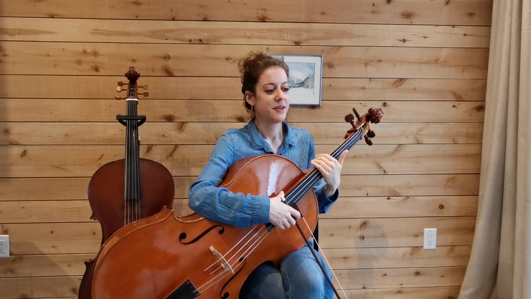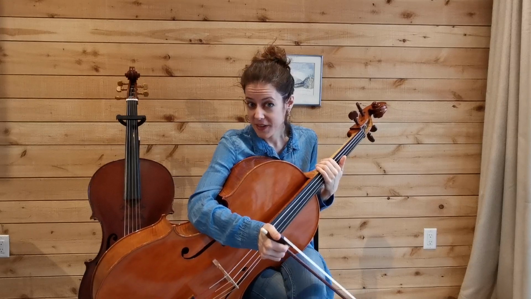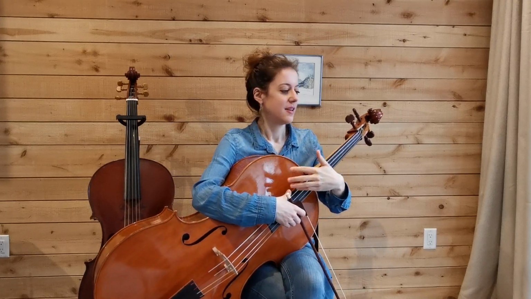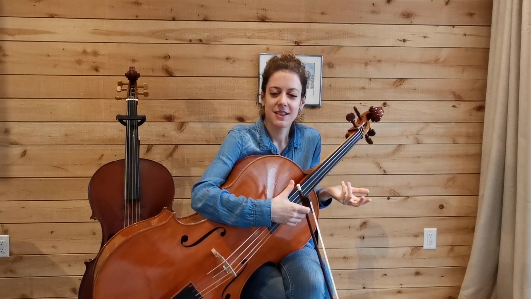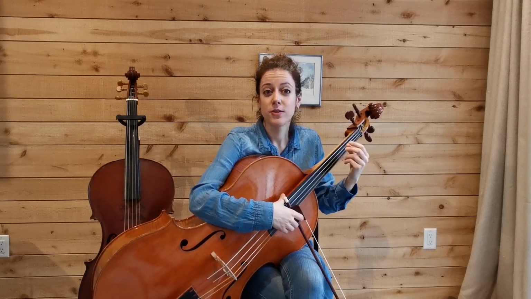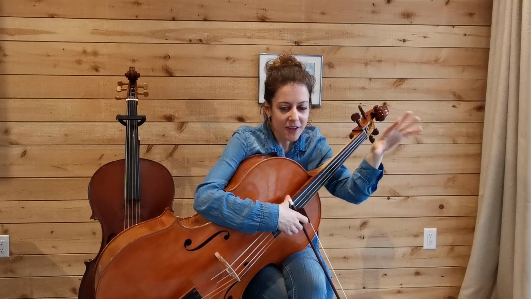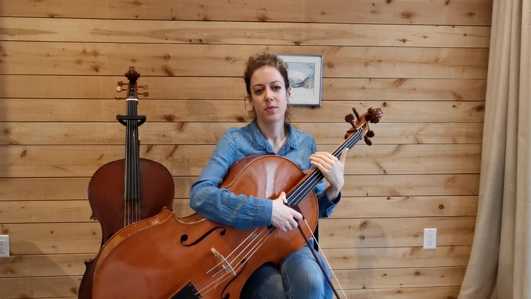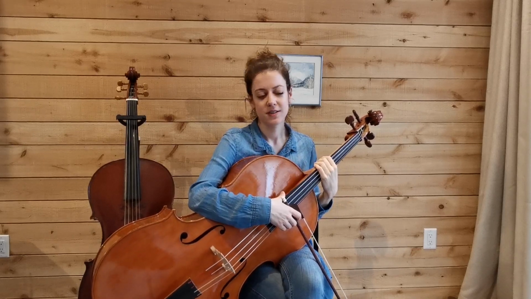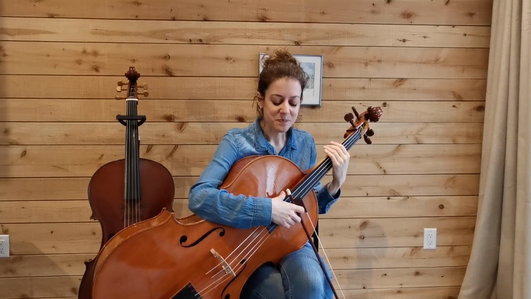The courante was one of Louis XIV's favorite dances. It's a dance in 3 always, and often it's fast. You have the Italian kind, which means to run, corrente, that sometimes is flowing and running. And in the 5th cello suite, we have a more French style courante, which is a bit slower.